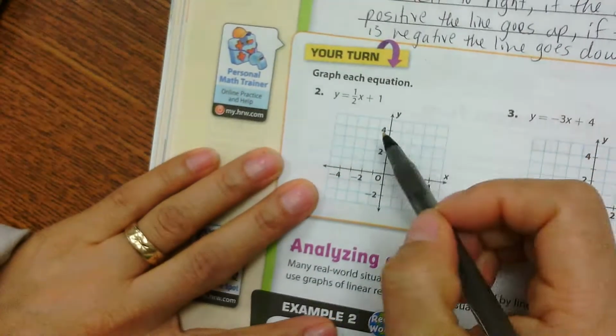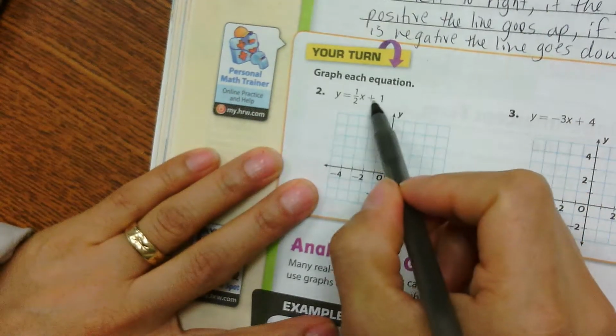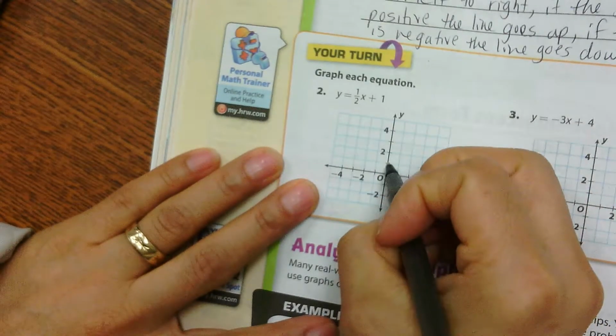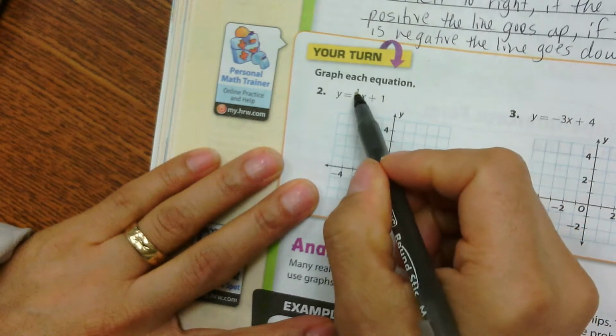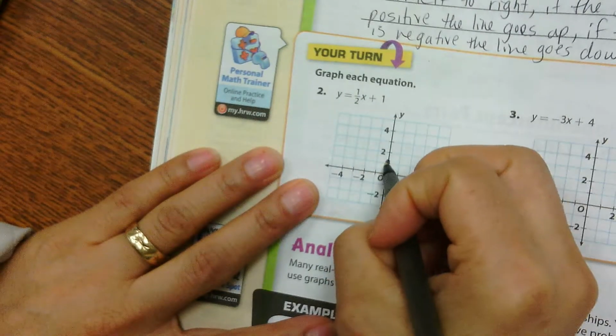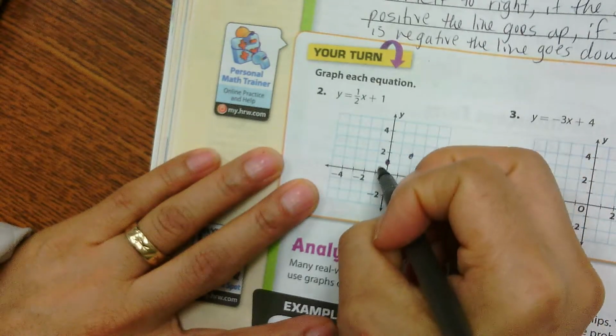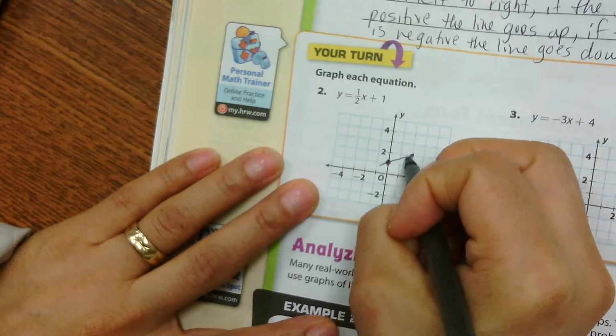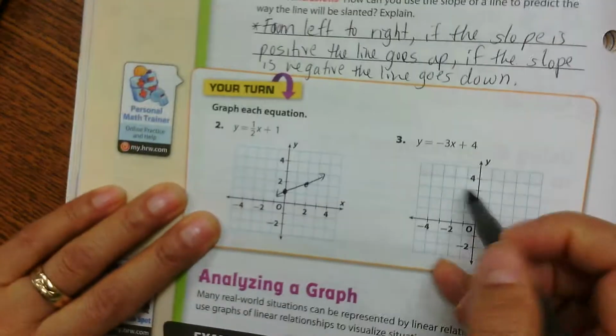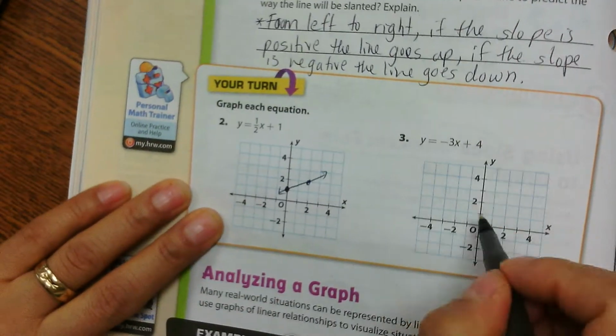So right here, it says graph the equation of the line. So here, the y-intercept is 1, so I start at 1, and then my slope is 1/2. I go up 1 over 2 to the right 2, okay? And then I just graph the line right here. This one, the y-intercept is 4.